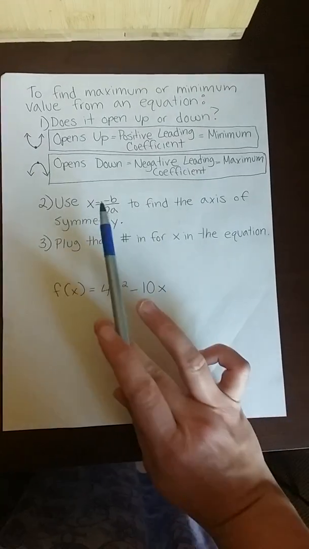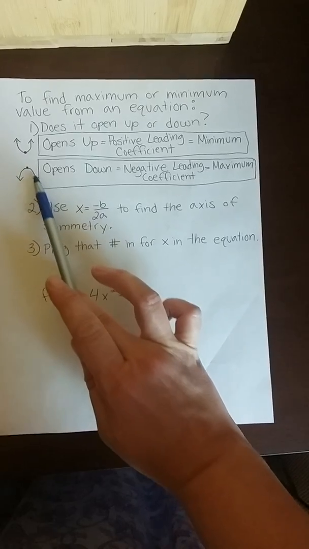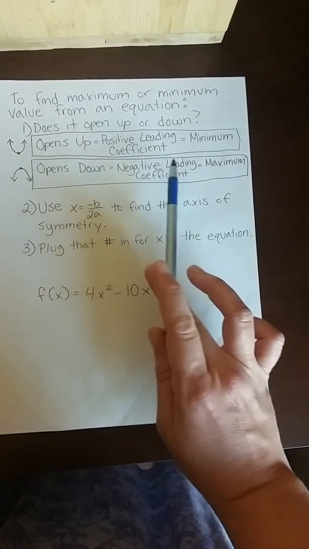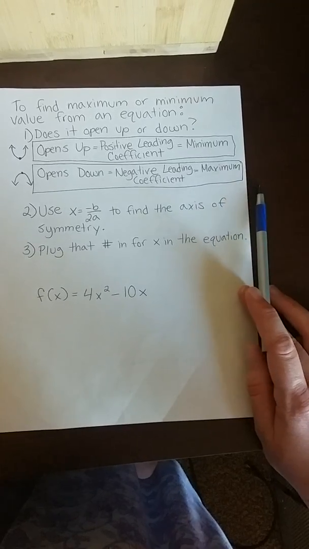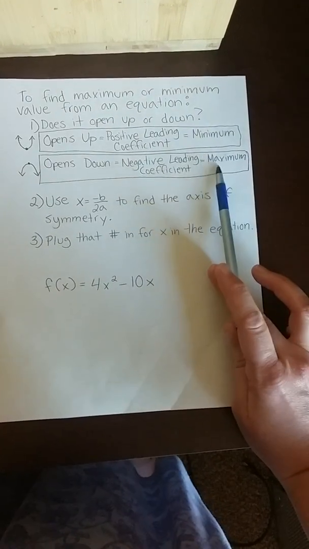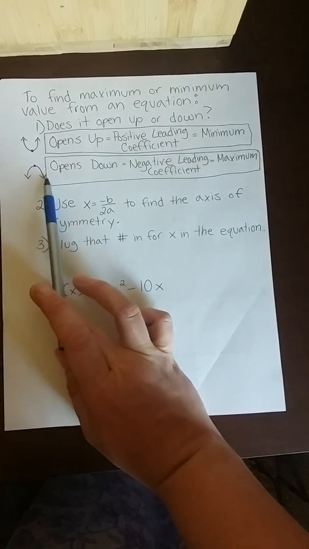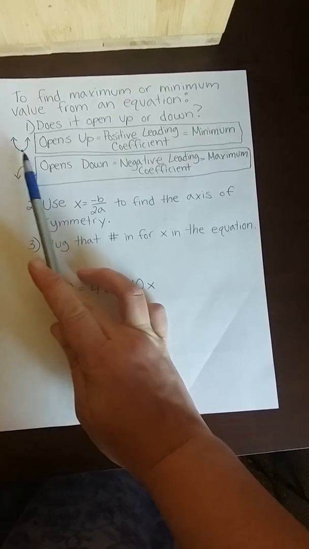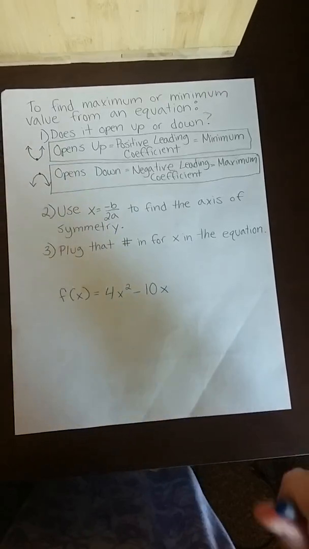On the other hand, if it opens down, that's like this type of picture. That means there's a negative leading coefficient, so the number with x squared is negative. And that means that you're going to have a maximum value. If we're opening down, my arrows are going down, so that keeps going forever, but there's a highest possible point on this type of a graph.